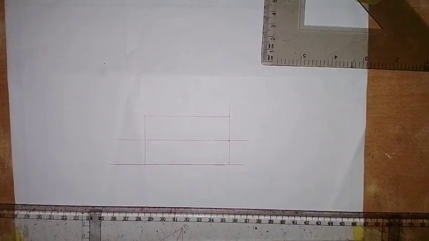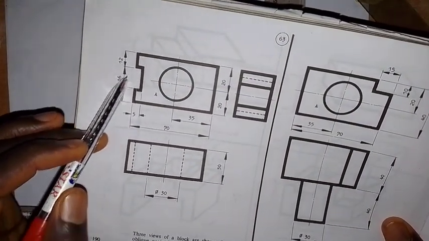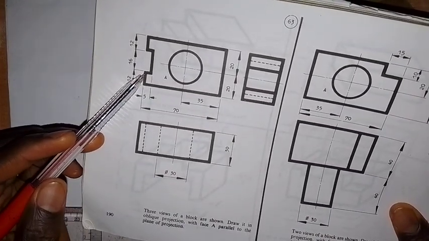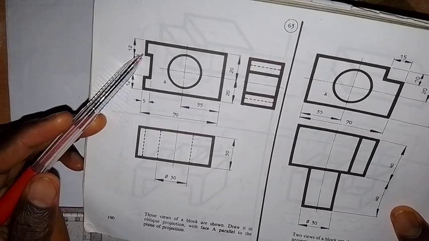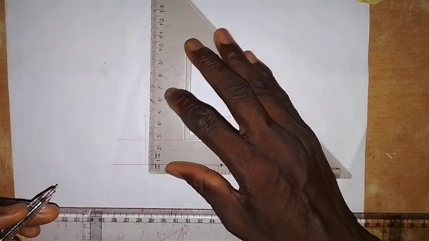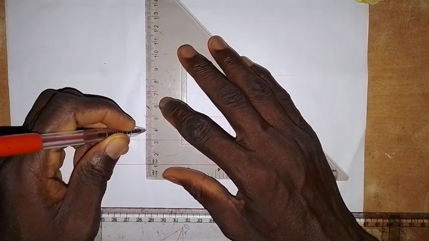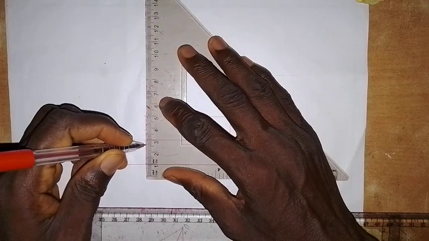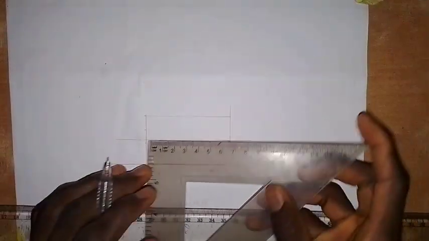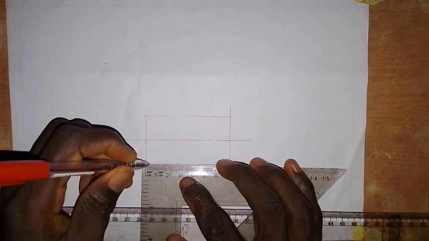The next thing that I'm going to do is to bring out this shape that we have here. As we have here, the distance from here to here is 5 millimeters, and from here to here is 16 millimeters. So I will come to the midpoint here and take 8 millimeters up and 8 millimeters down. That is 16 millimeters. Then I will come here and take a measurement of 5 millimeters.